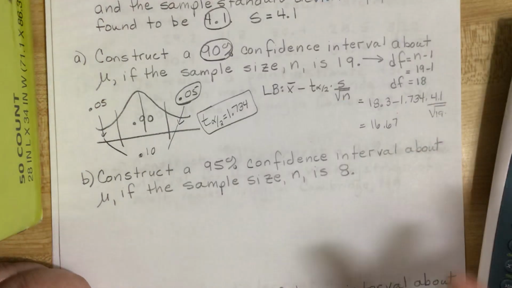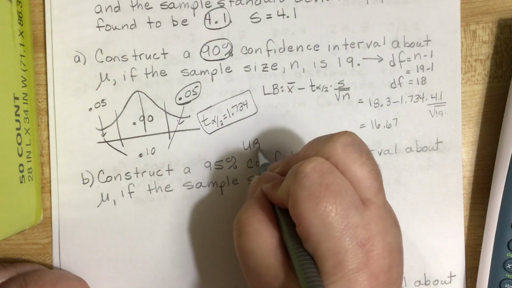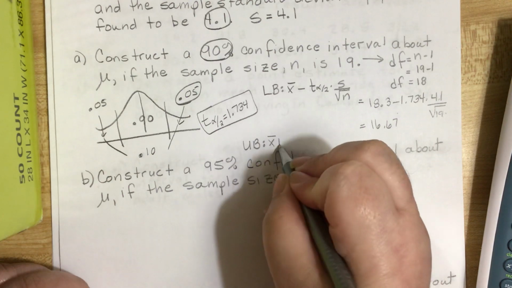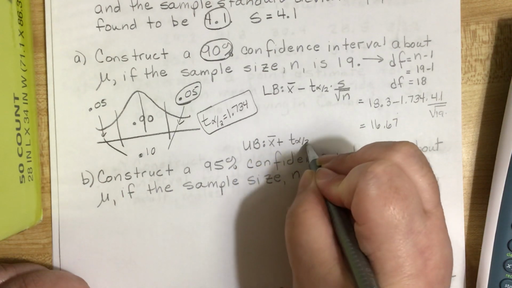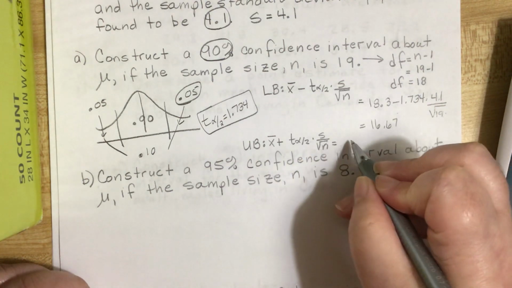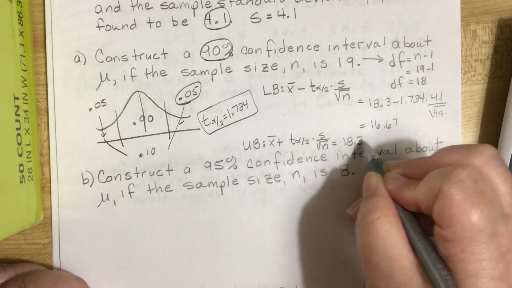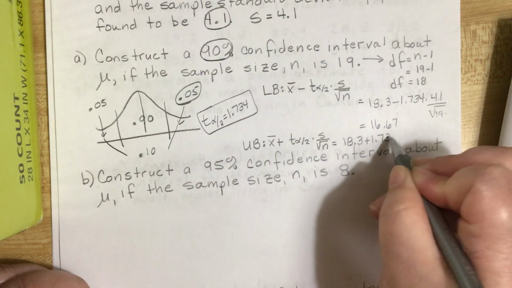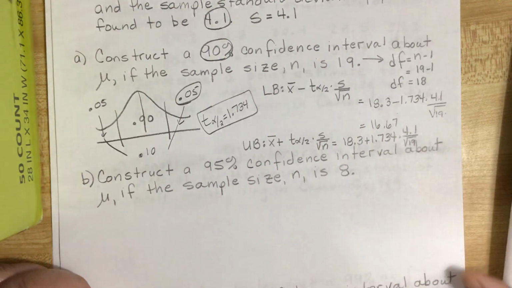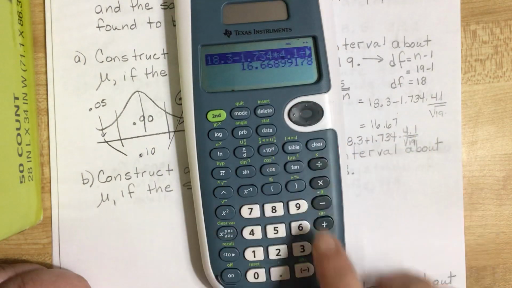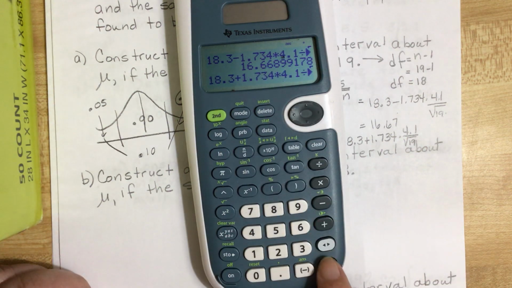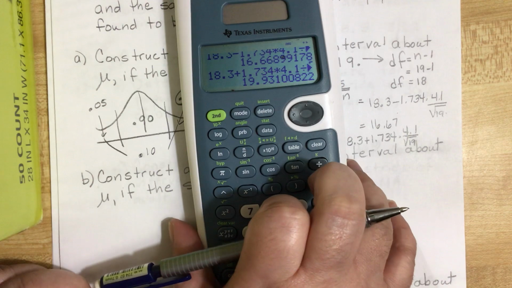16.67. And we know that our upper bound is just a plus sign instead of a minus sign in the middle. So we have x bar plus t alpha over 2 times our standard deviation over square root n. So that's going to be our 18.3 plus 1.734 times 4.1 over square root of 19. And Michelle's going to snag that from up above and just change that to a plus sign. And I get 19.93.